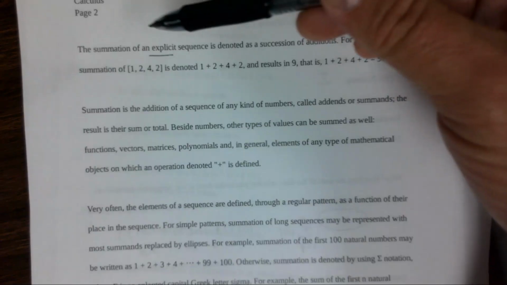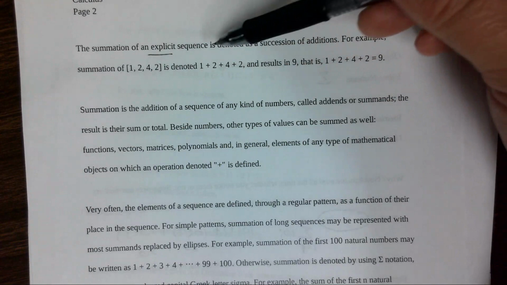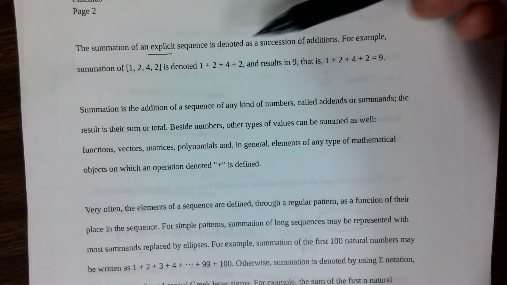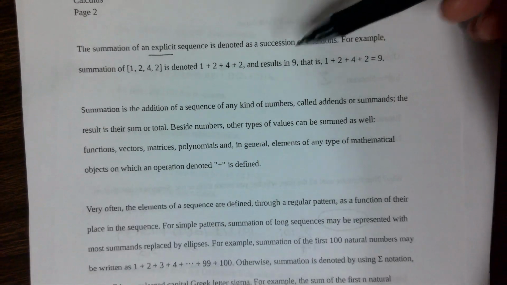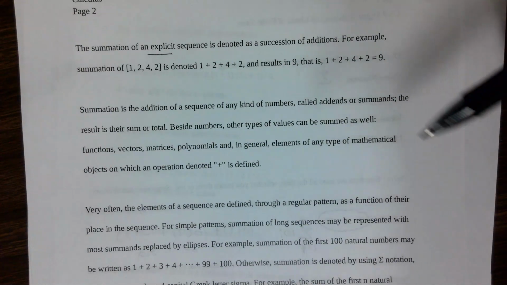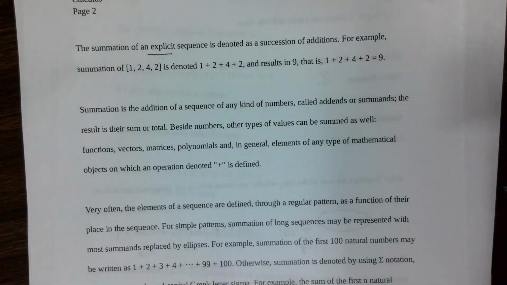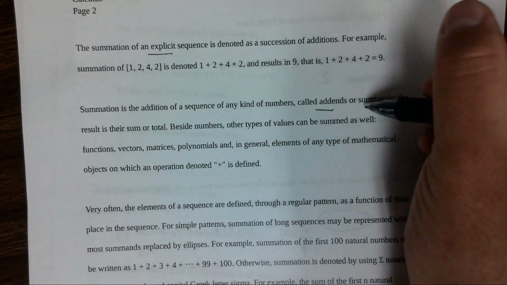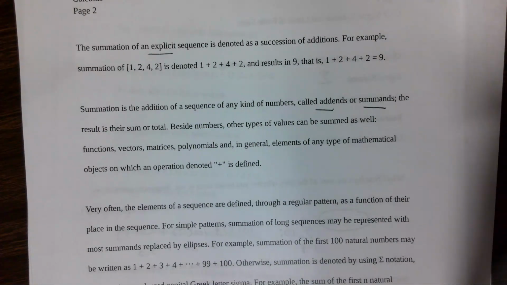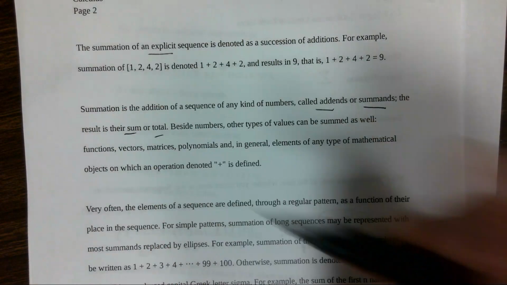So summation of 1, 2, 4, 2 means 1 plus 2 plus 4 plus 2, which is 9. Summation is the addition of any sequence of numbers, called addends or summands. The result is their sum or total.